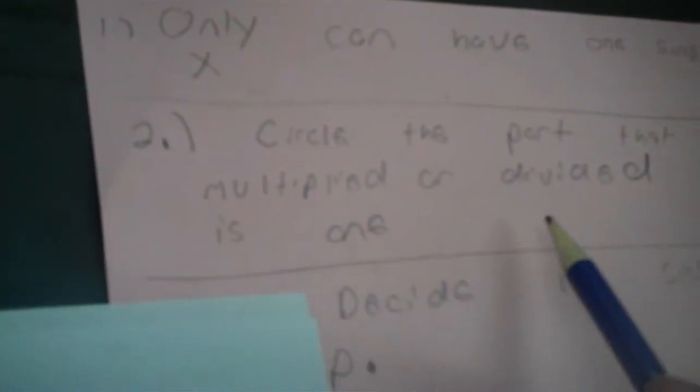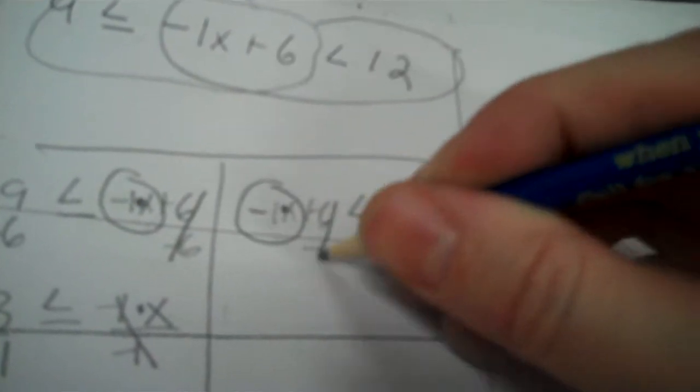Over here, you can only have one single x, which we do. Circle the part that's multiplied or divided if there is one. So that means negative 1 times x plus 6. We need an operation, so I circle the times operation. And is there a negative in that circle? Yes, so you flip the sign. So plus 6, we need to minus 6.